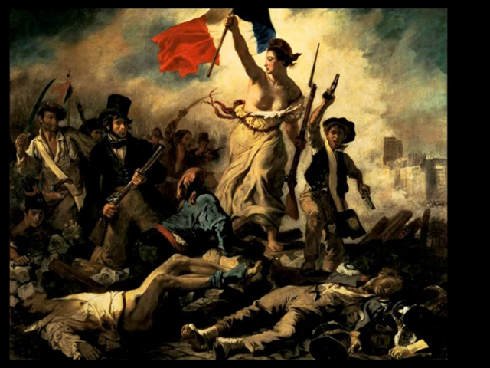This piece, entitled Liberty Leading the People, is an allegory to the French Revolution of 1779. This painting from 1830 does not depict the events of the Revolution as they occurred, but it uses the mythical figure of Lady Liberty to promote the feeling of the Revolution.